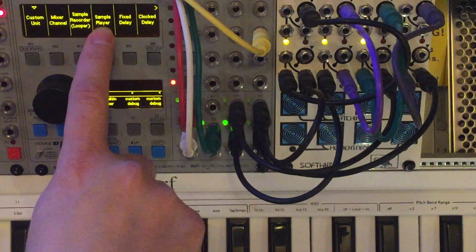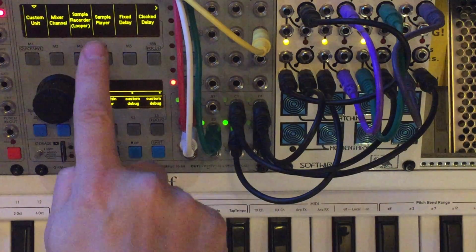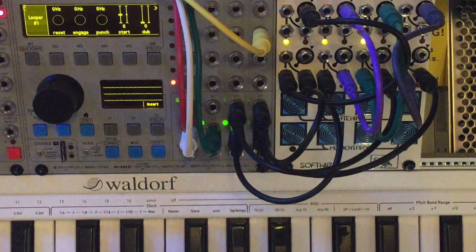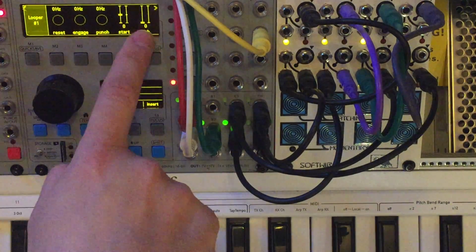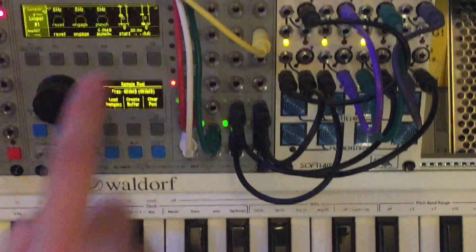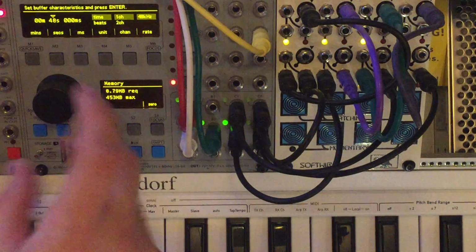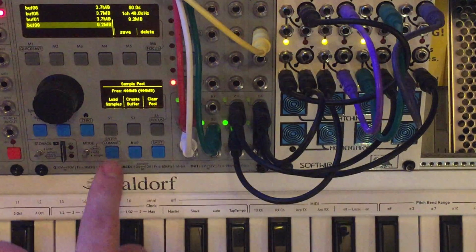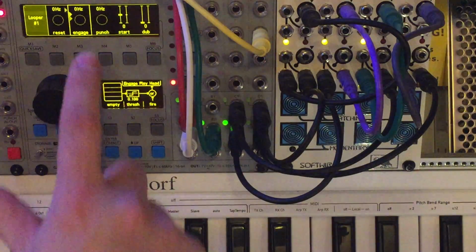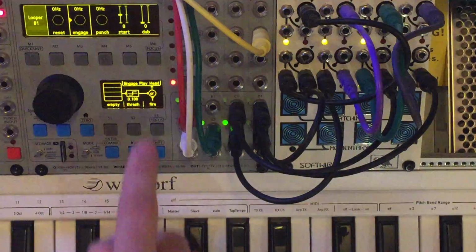Versus a sample player. With a sample player, you load up a WAV file, and it could be a drum hit, it could be like a long thing. Whereas the looper is something you record on the fly in real time, sort of like a pedal. But if we go into this, you have to assign a buffer. You have to create a buffer to a certain length. Let's say it's 50 seconds. And then what happens is this looper will constantly cycle for 50 seconds and record.